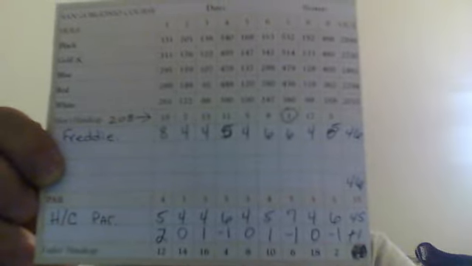Okay, first I mark what tees I'm playing, then I go down where the handicap is, men's handicap, put 20.8 because that's my handicap, put my name, and where the par is, I put HC for handicap par, which is par for me. I fill that in, and then I just go about my way.